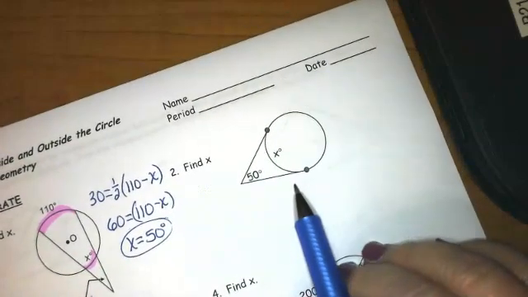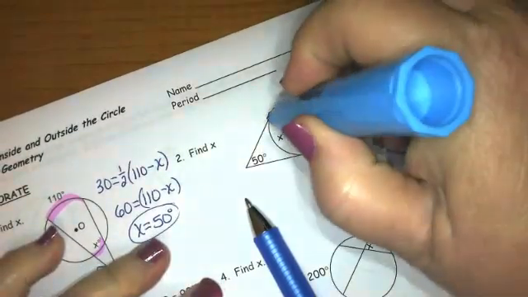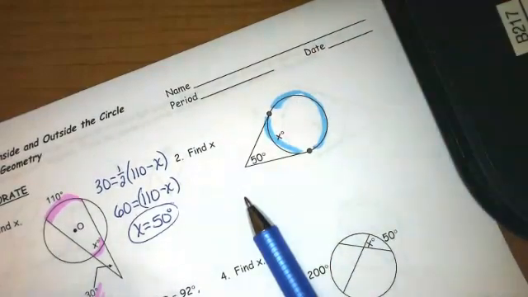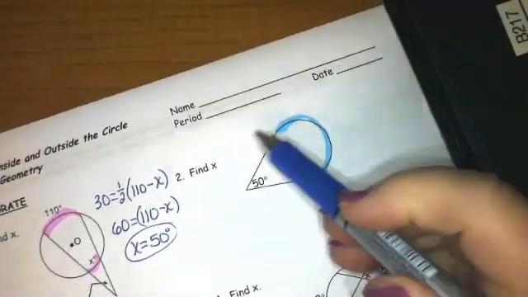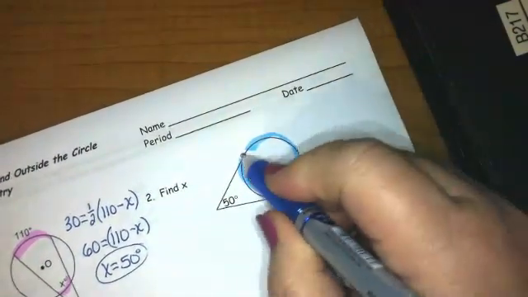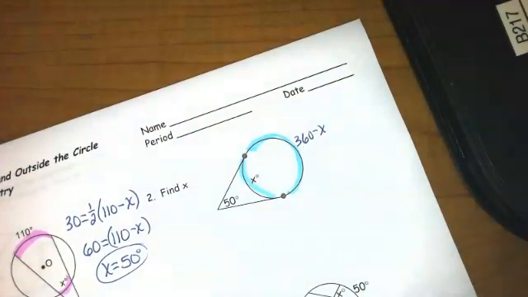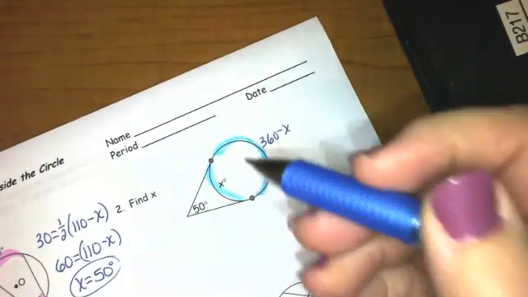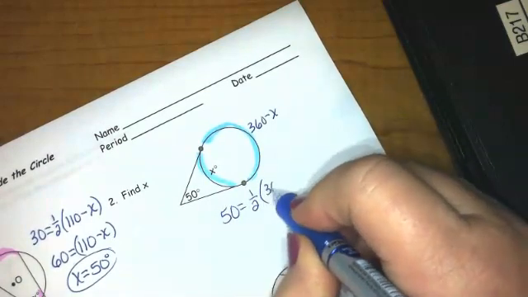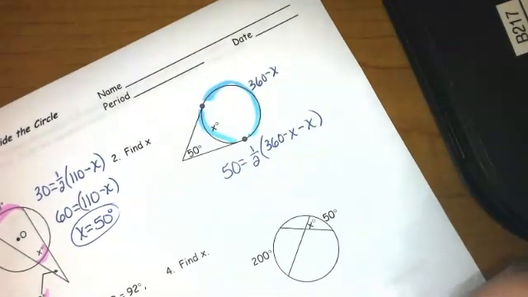Here's a good example of the one where we have the two tangent lines that intersect the circle. So we have our little arc, and then we have this big arc. When you have two tangents that intersect your circle, you have two arcs, but they add up to 360. So if this arc is X, this arc must be 360 minus X. And the rule says the angle is half of the big arc minus the little arc. And then we solve it from here.